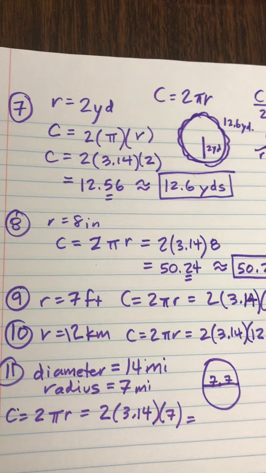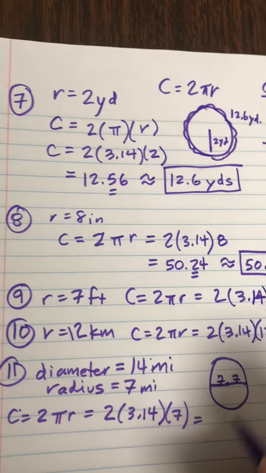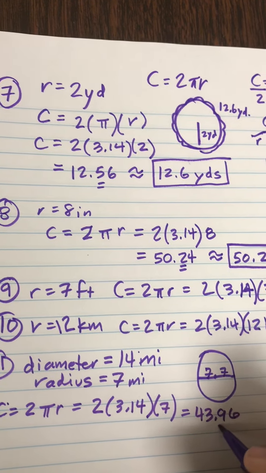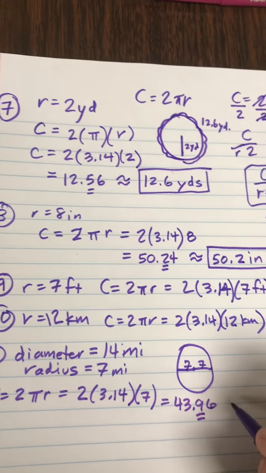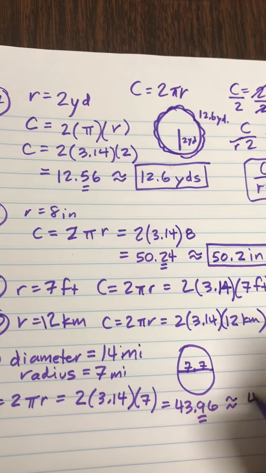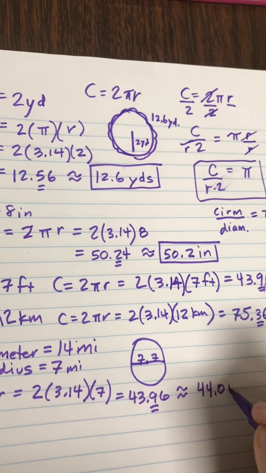Now there's more than one way to do this. If you have a couple different ways, that's totally cool. This would just be one way to do it. And here we go again. I got to round here to 44.0 miles.